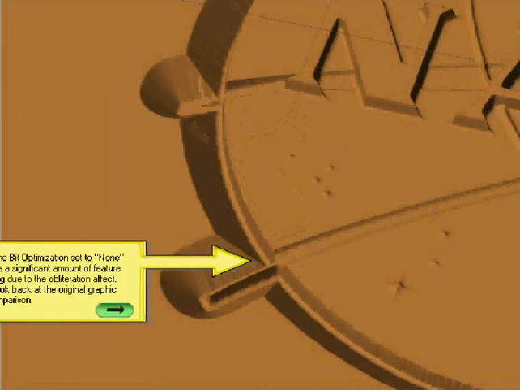With the bit optimization set to none, we see a significant amount of the feature thinning due to the obliteration effect. Let's look back at the original graphic for comparison.